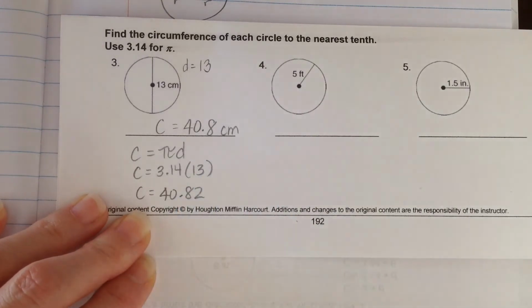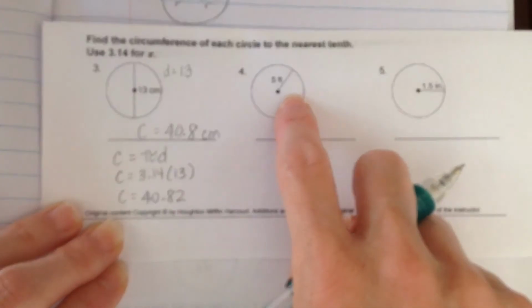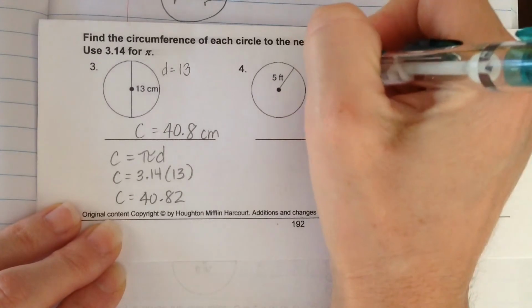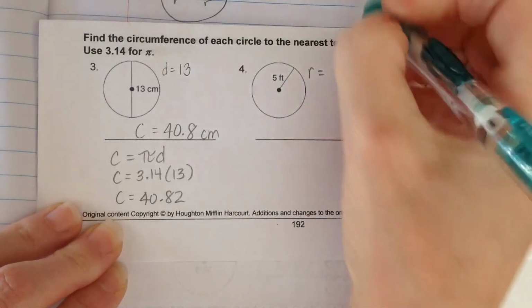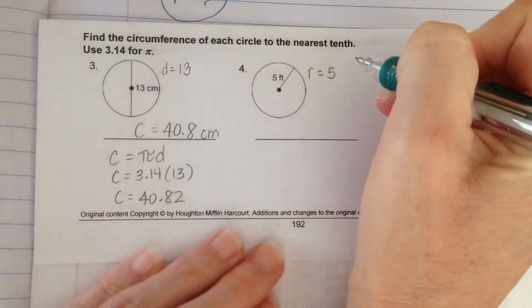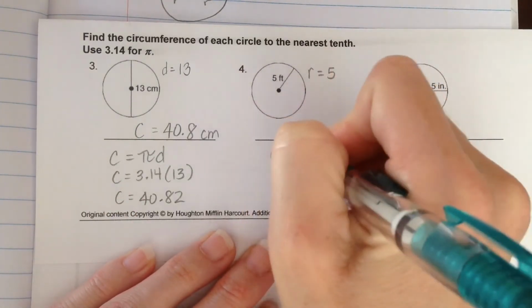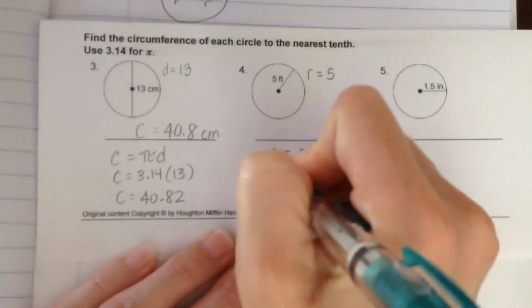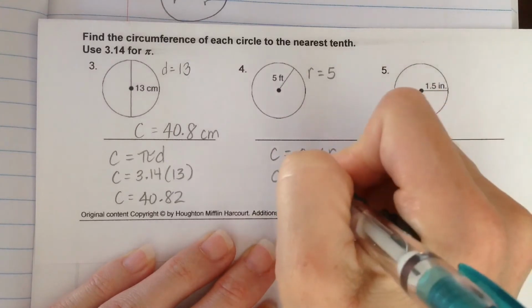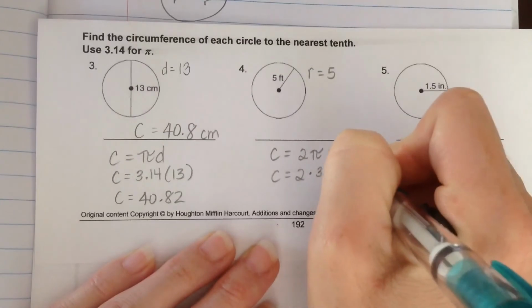Okay. Here I have the diameter all the way across. Here, it's only half of the circle. So this is the radius. So the radius is 5. So for this problem, I do 2 pi r, all multiplication. 2 times 3.14 times 5.